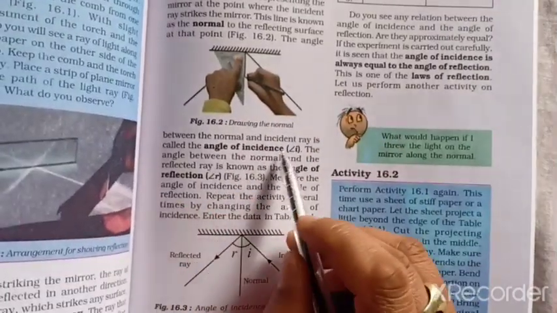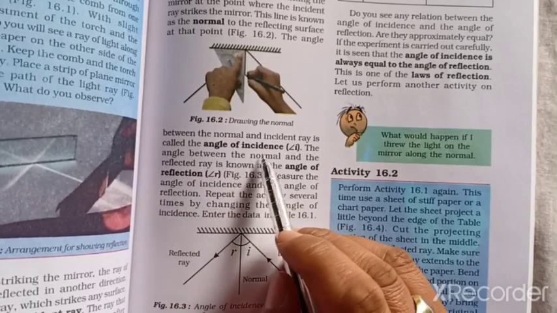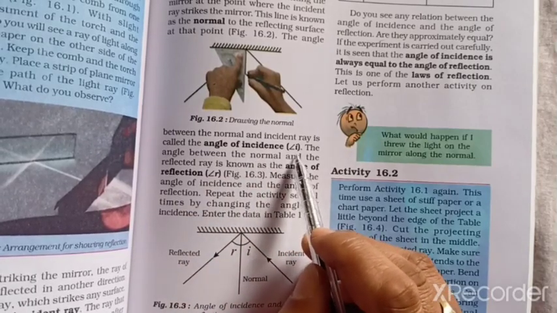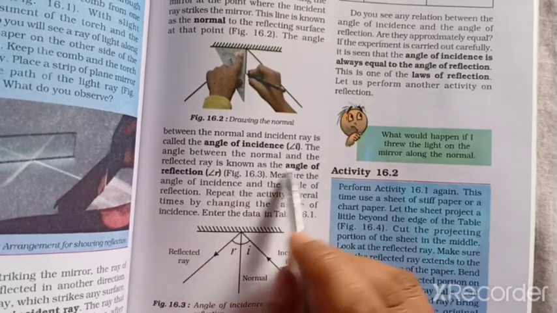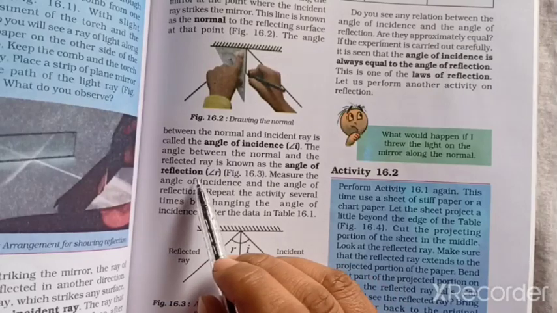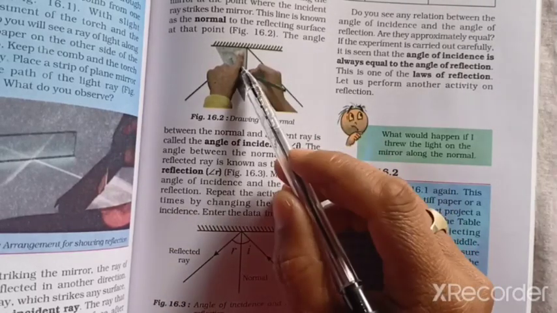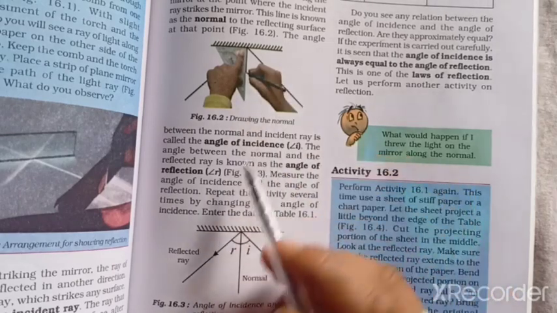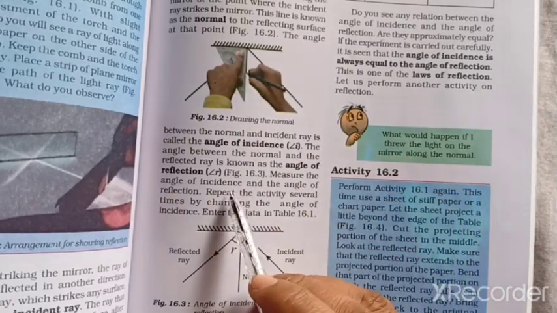The angle between the normal and the incident ray is called the angle of incidence, represented by angle I. The angle between the normal and the reflected ray is known as the angle of reflection, represented by angle R.